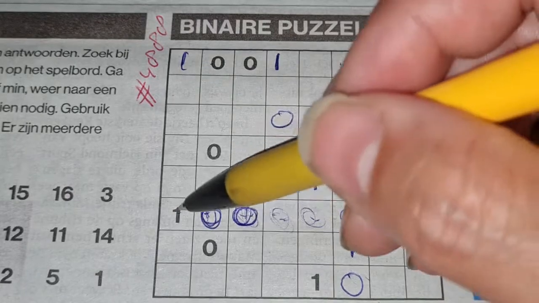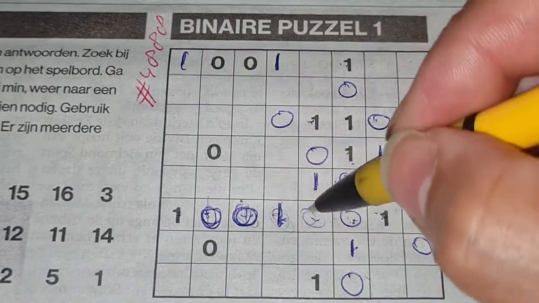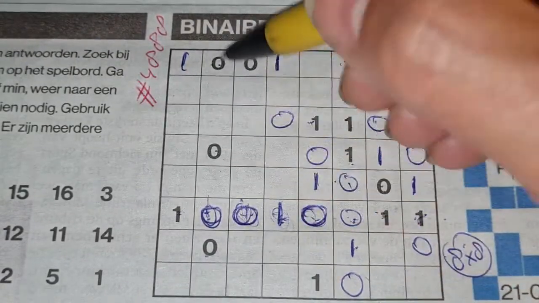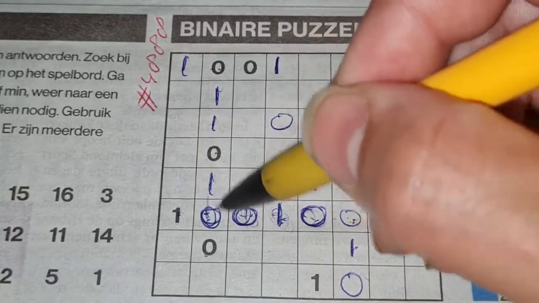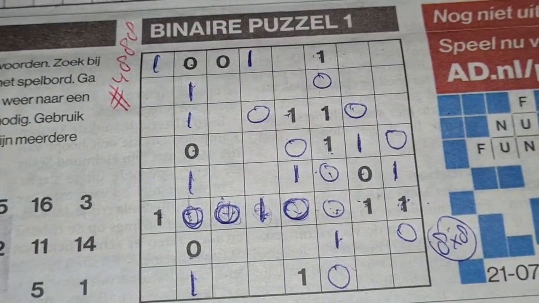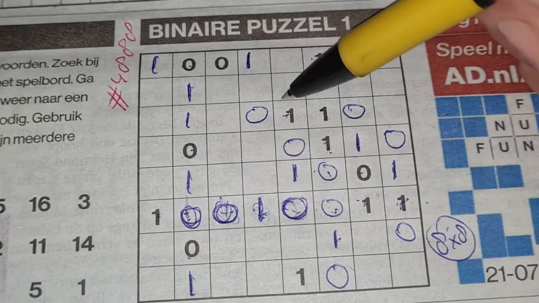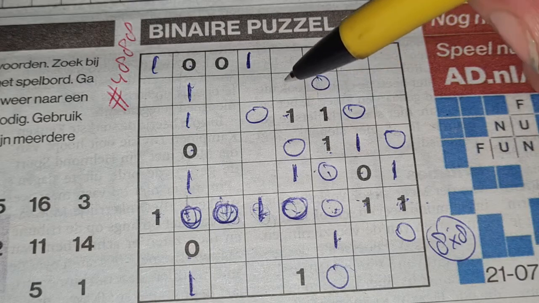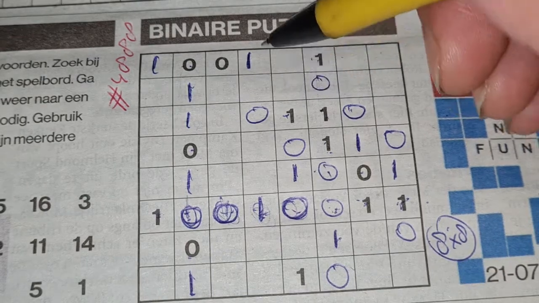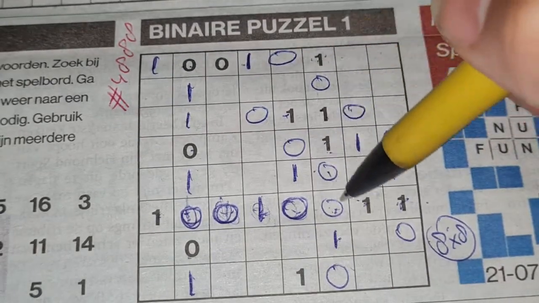Double O, here one, there one. 4 ones we have here, so the rest are O's. 4 O's we have here in the second column, so the rest are 1s. Alright. Okay. Let me think. Between 2 1s comes an O.